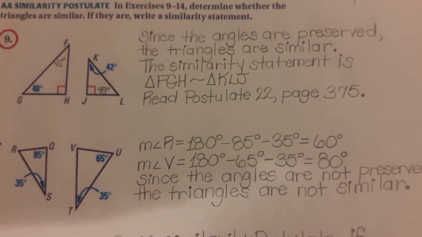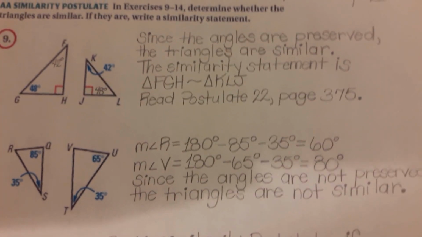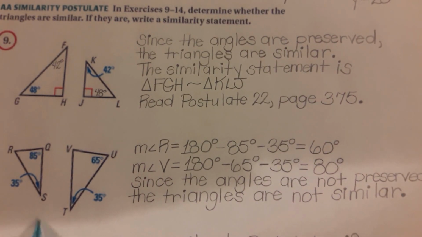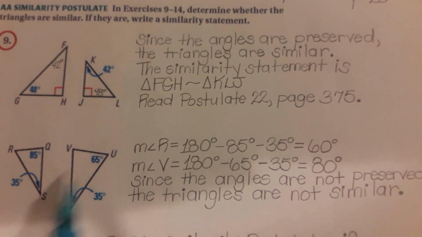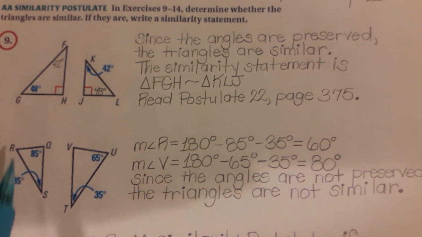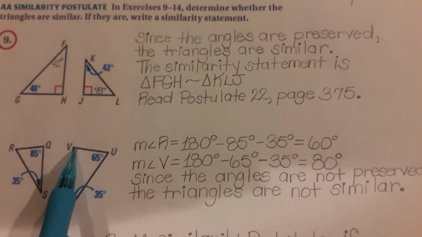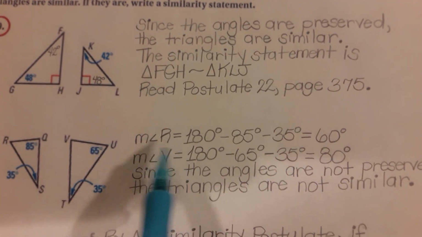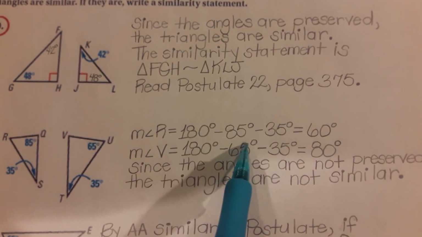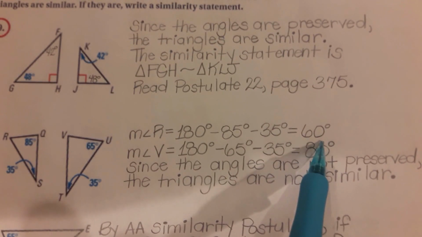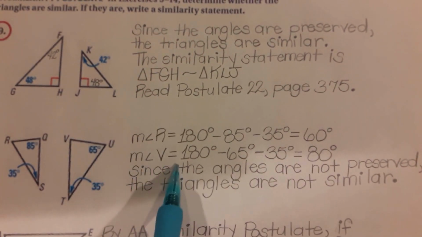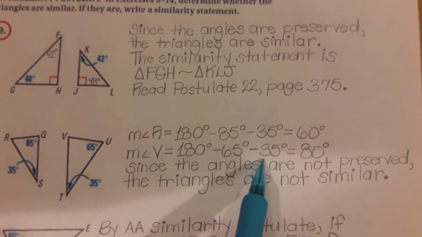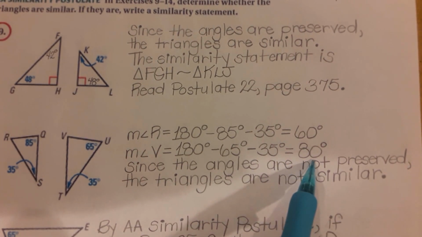So again, we're trying to see if these triangles are similar. If I do my math, I'm trying to find out the measure of angle R and the measure of angle V. By the triangle sum theorem, the measure of angle R is 180 minus 85 minus 35, which is 60 degrees. The measure of angle V, 180 minus 65 minus 35, is 80 degrees.